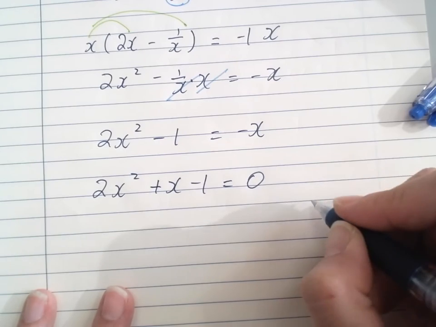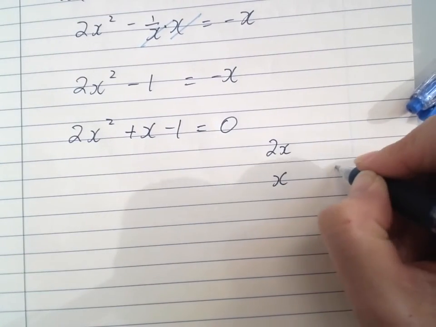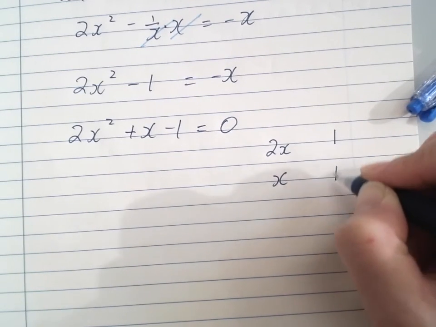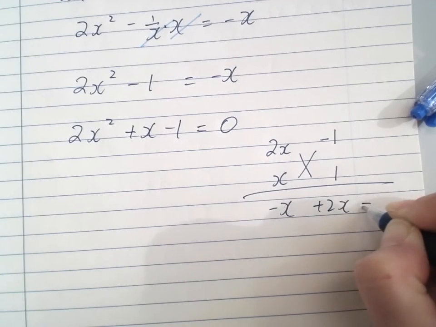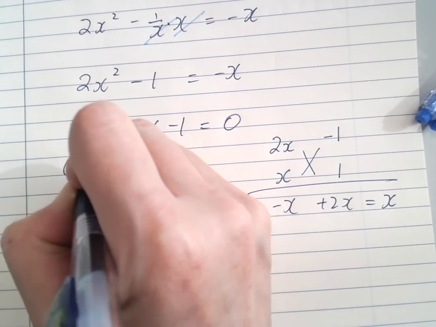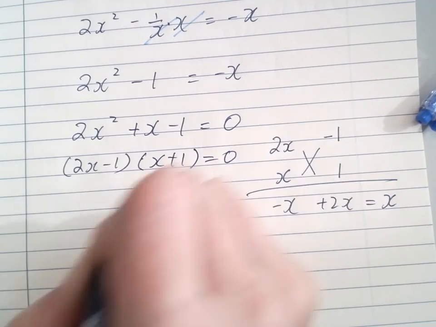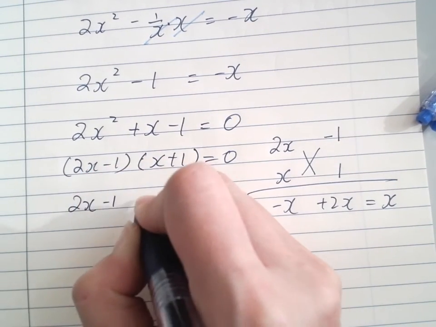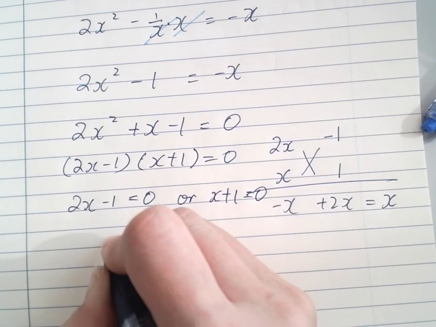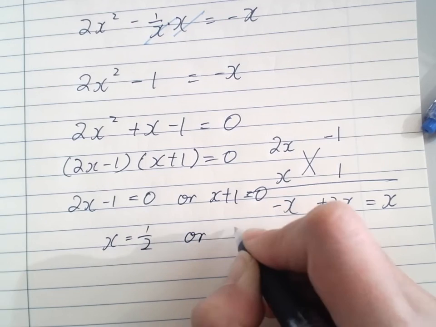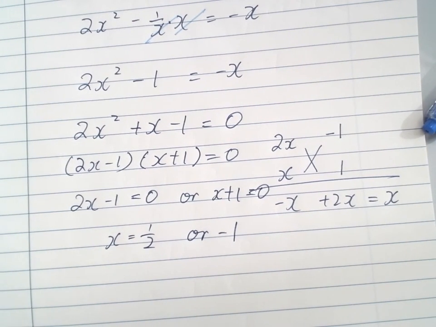And then our cross method. So we have 2x minus 1 equals to 0 or x plus 1 equals to 0. x equals to 1 over 2 or negative 1. So that is our answer. And that's it for factorization.